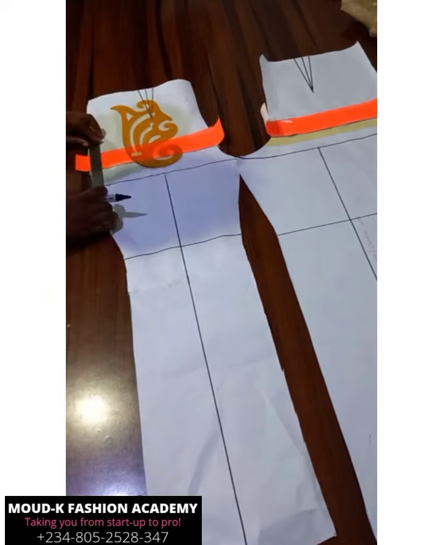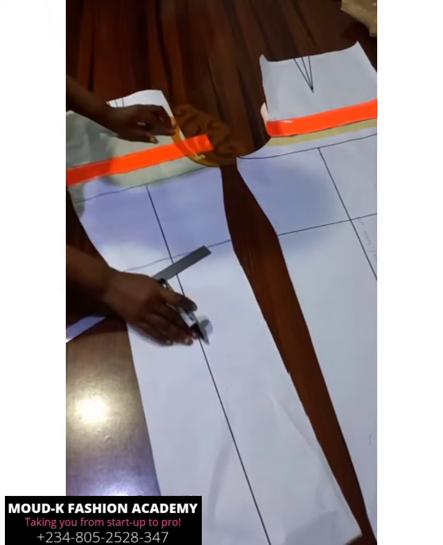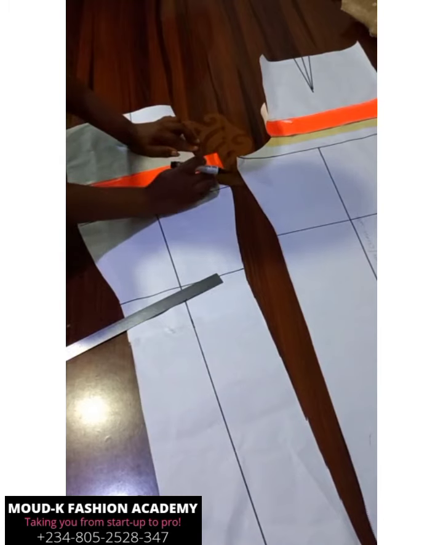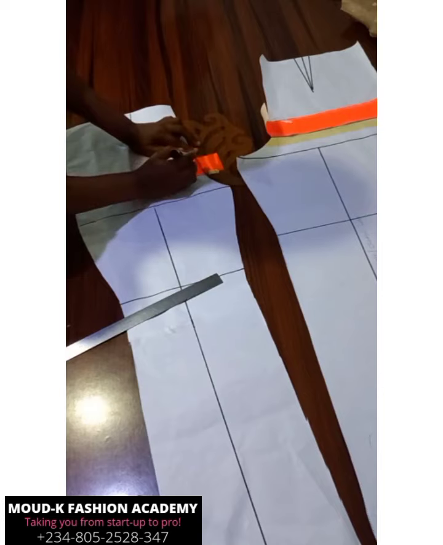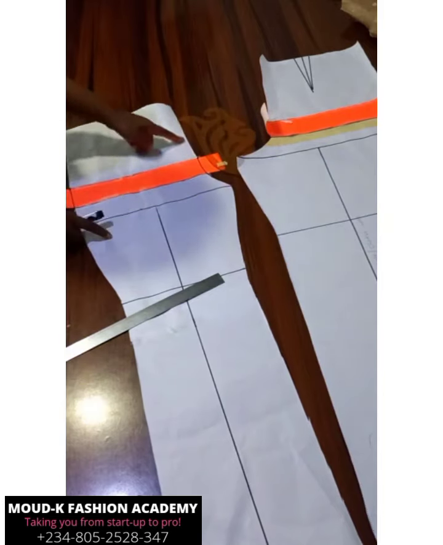Let me use it somewhat straight here so that I can have it perfectly. So it's going to be like that. And then I come in and I shape in this area. This is the best way to fix this, and you don't have anything altering the slope here.